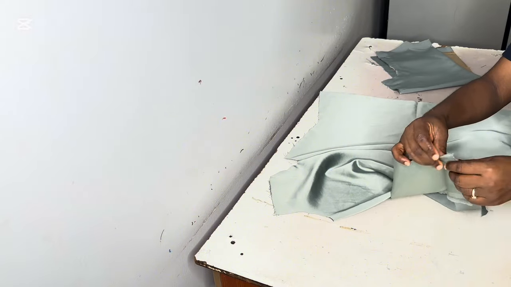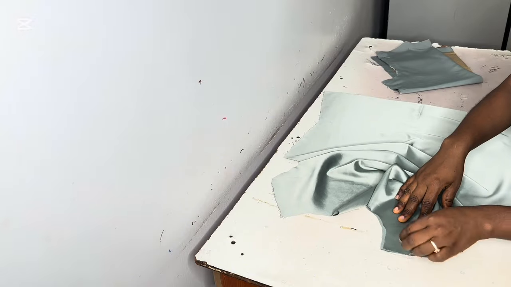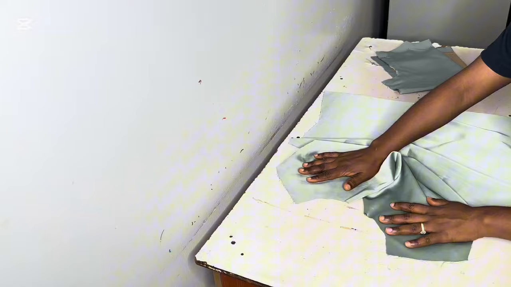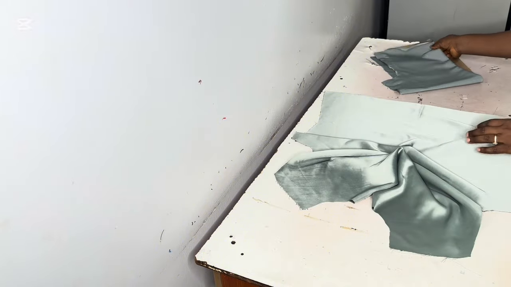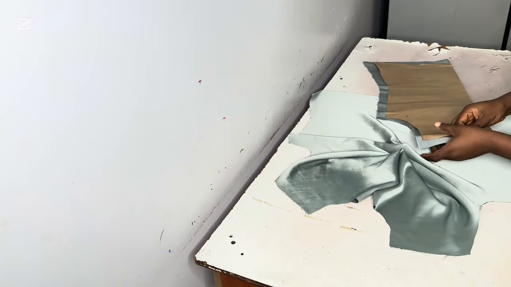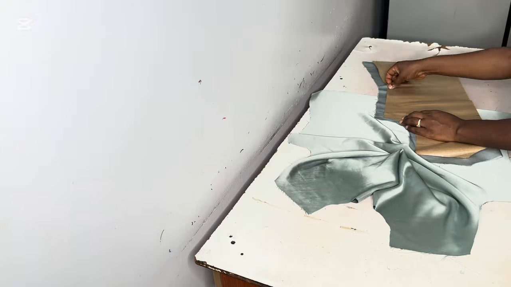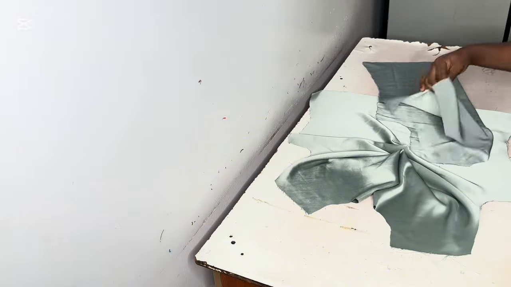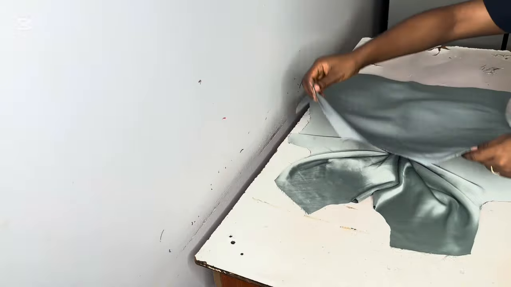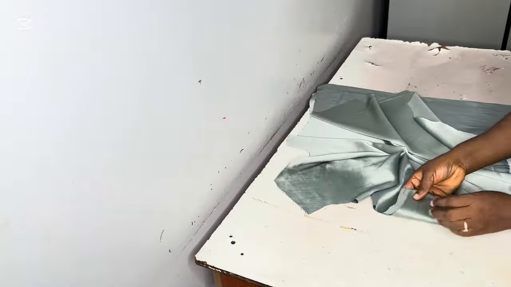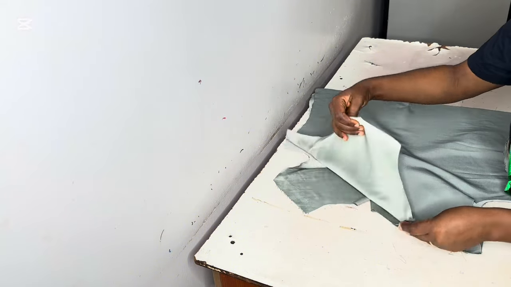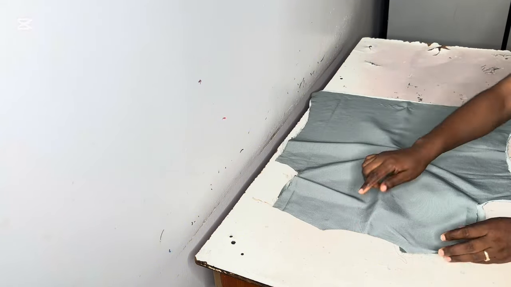So at this point, you don't need to worry about how you're going to knit in your cowl effect on the neckline. Can you see? It's already knitting there. I'll bring the back pattern now, and then we're going to proceed to sewing. This is the back. Can you see? Remember, you have facing there, which you're going to be joining at the shoulder.